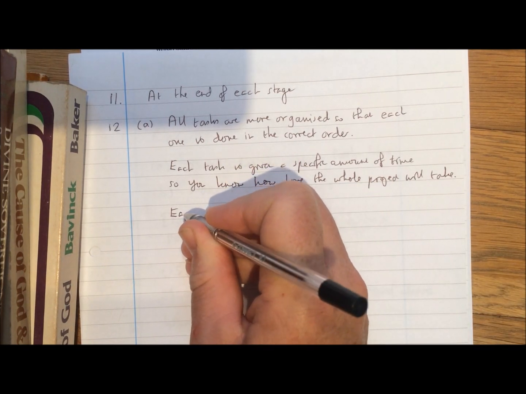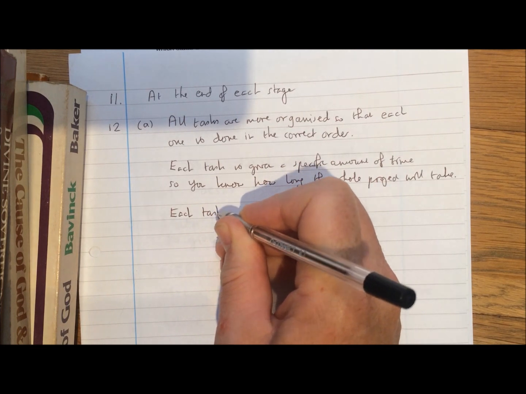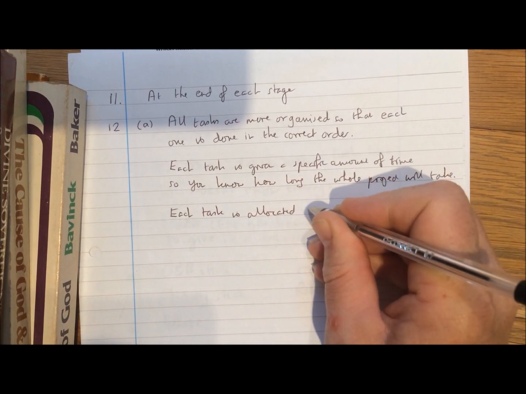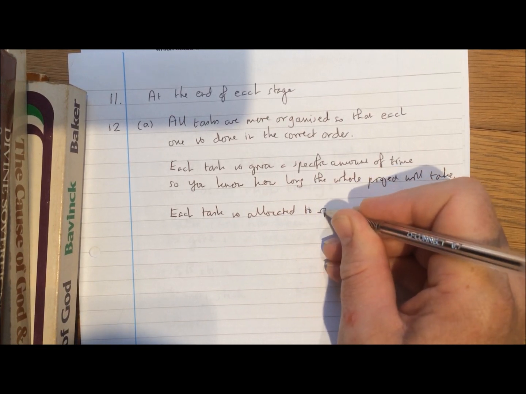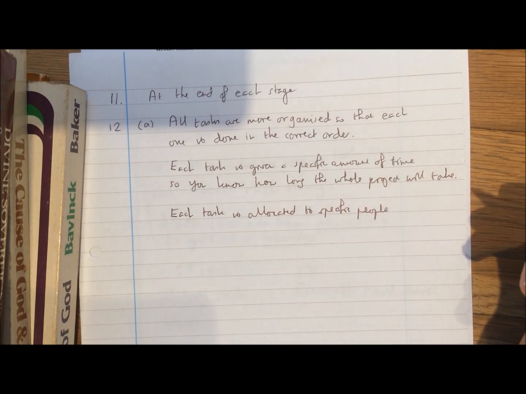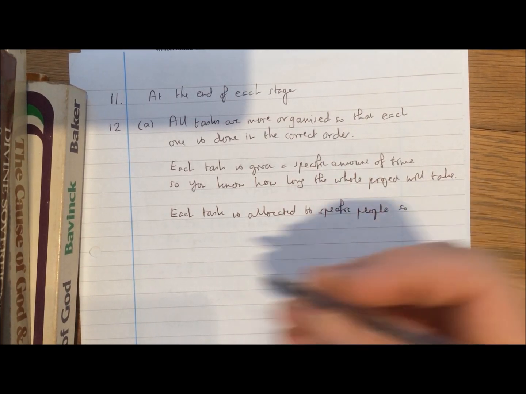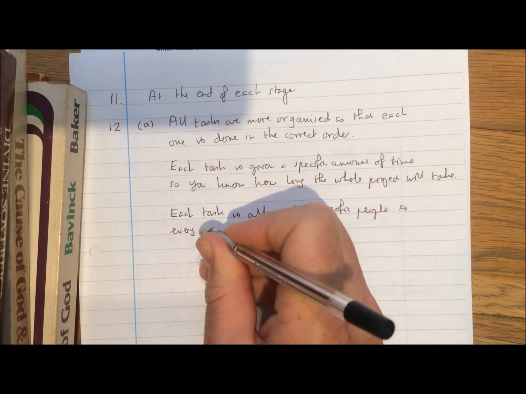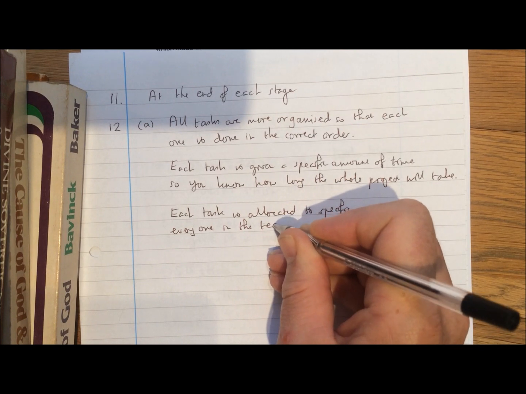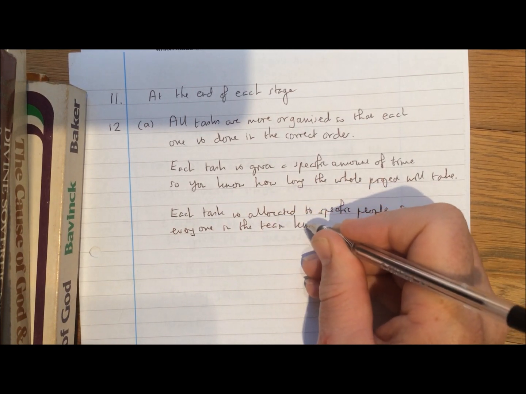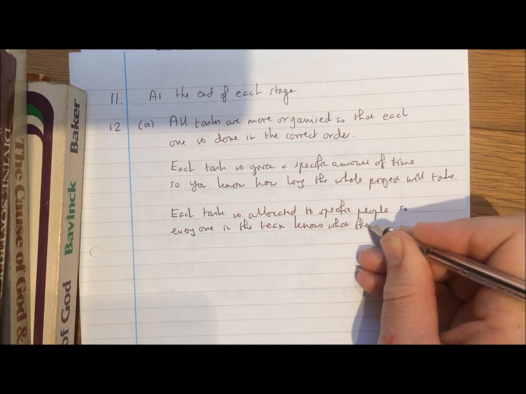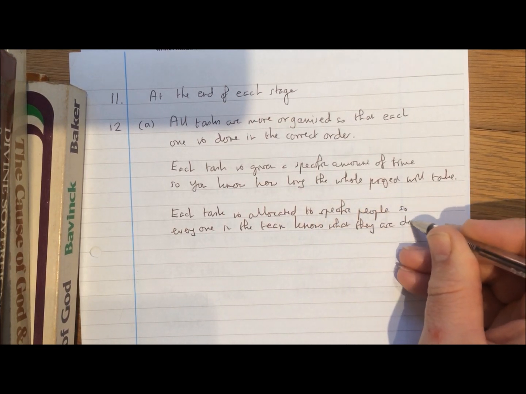So each task is allocated to specific people, so everyone in the team knows what they are doing.